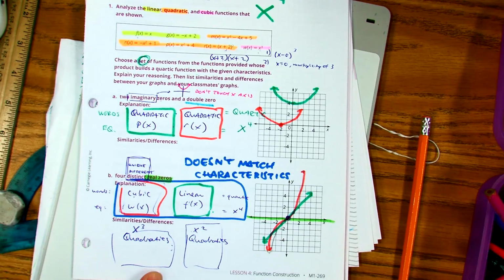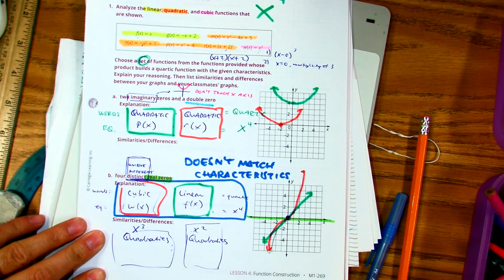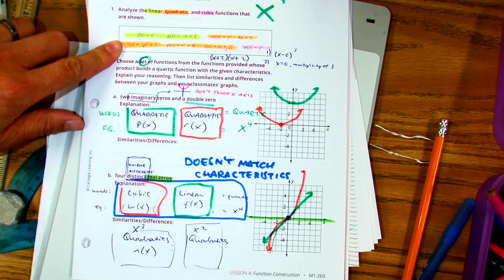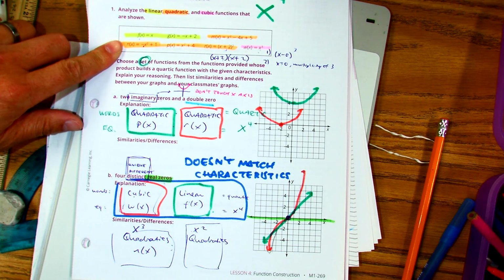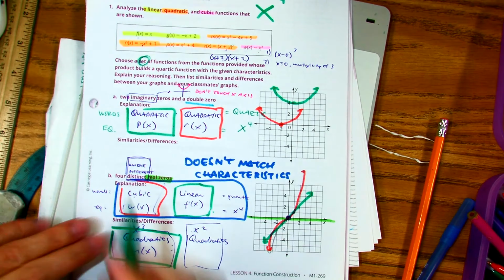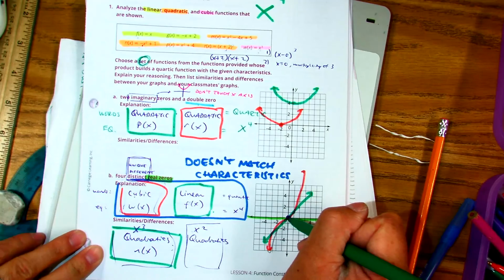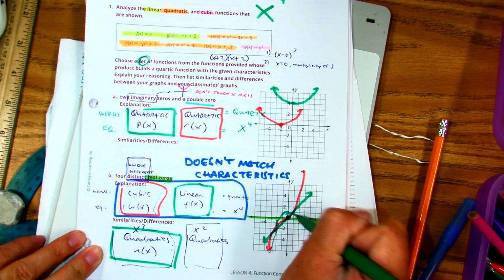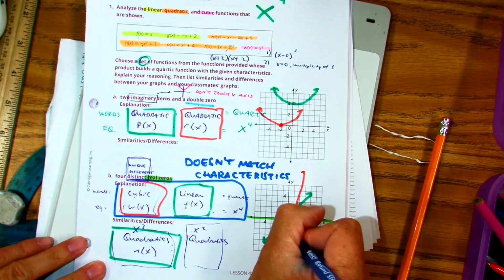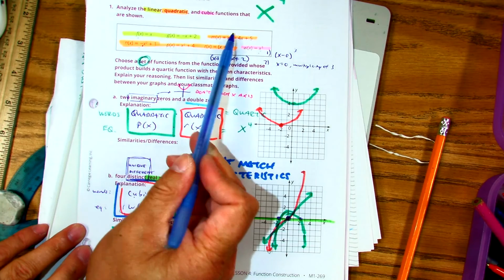For example, this one goes through twice. Let's write that one. N of x. N of x would kind of be upside down, shifted up 1 unit. And this would give us 2 of them. But the problem is, there's no other 2 quadratics that'll actually match this.